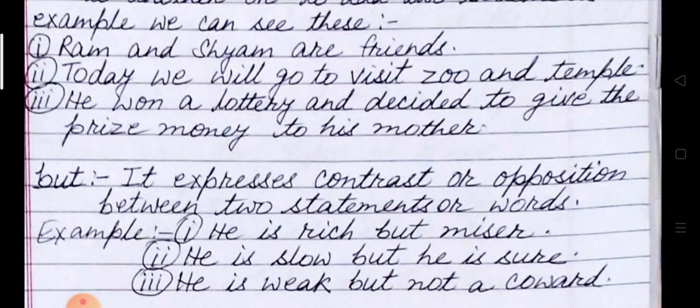Ram and Shyam are friends. Ram is, Shyam is, but Ram and Shyam are. So don't be confused. Notice it. The use of this type of subject, where we add two singular to make a plural subject.